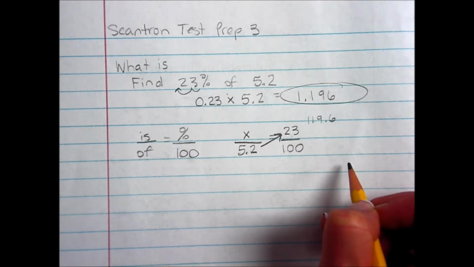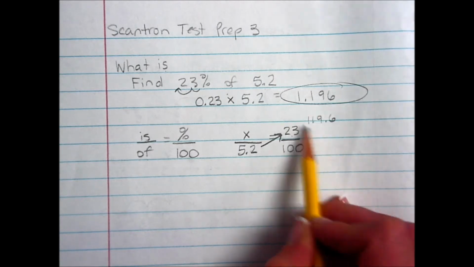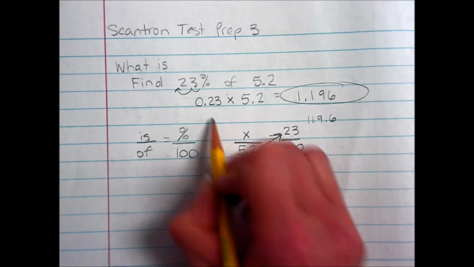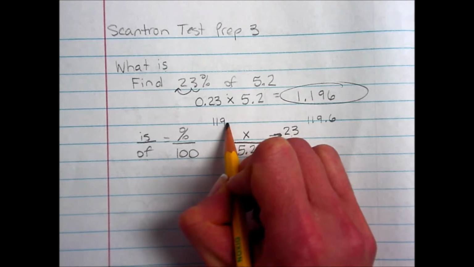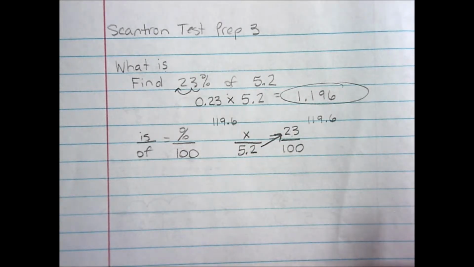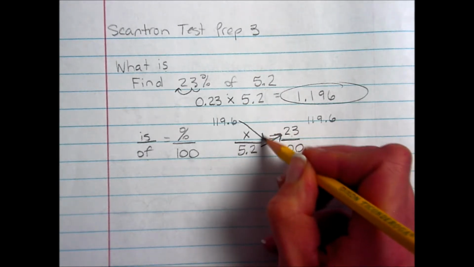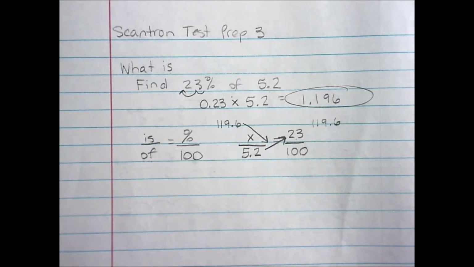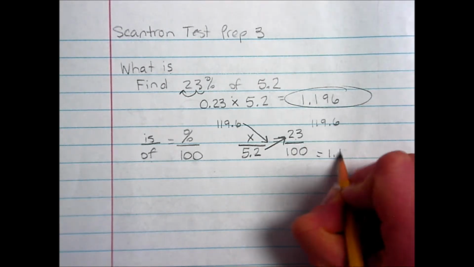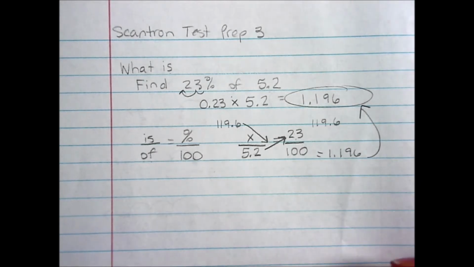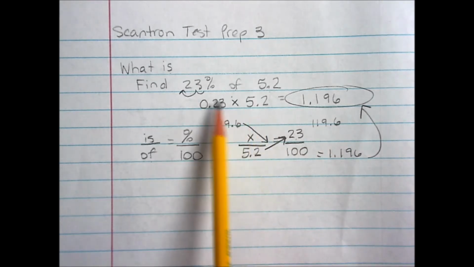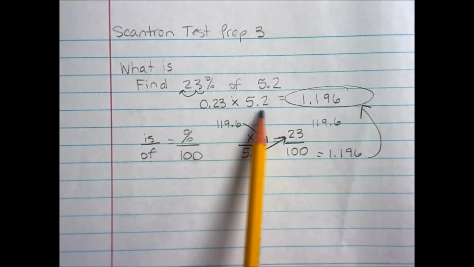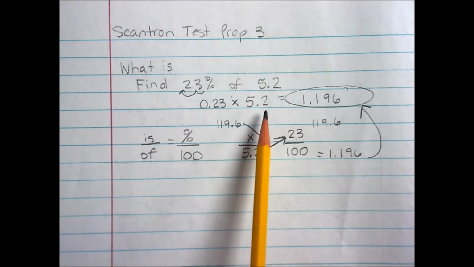And if you'll remember with proportions, if this side equals 119 6/10, this side will also equal 119 6/10. So then I can divide down the other diagonal and find the answer. So I have 119 6/10 divided by the 100, 1.196, and notice it's exactly the same as what we said earlier. So for today's lesson, changing your percent and then multiplying, that's the fastest way to get your work done today.